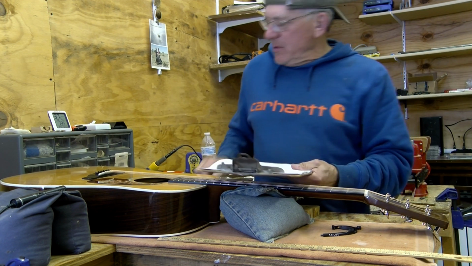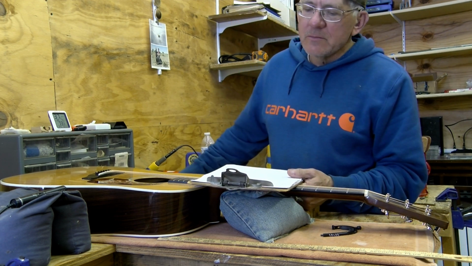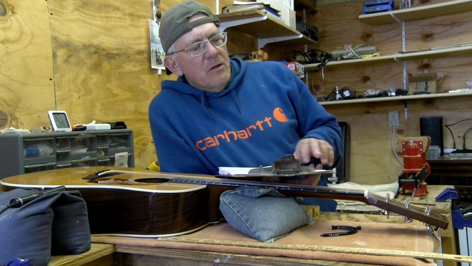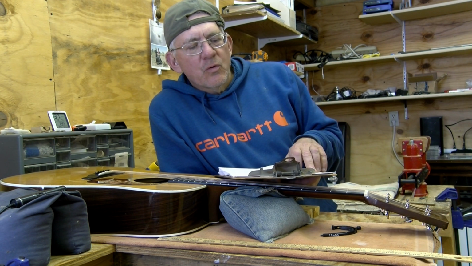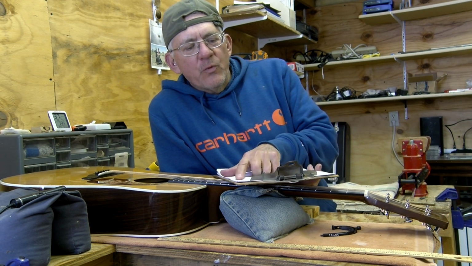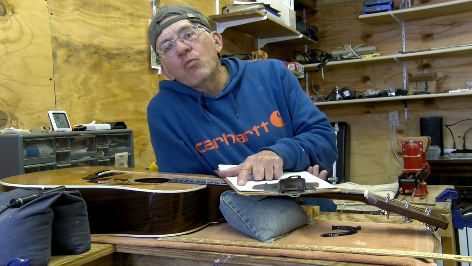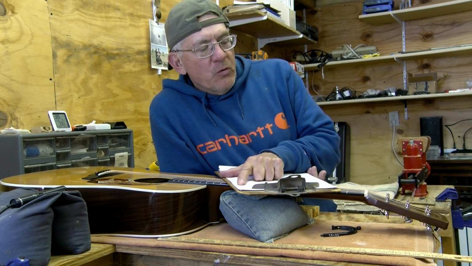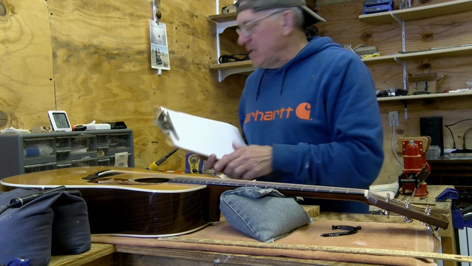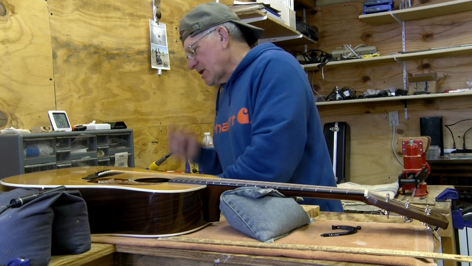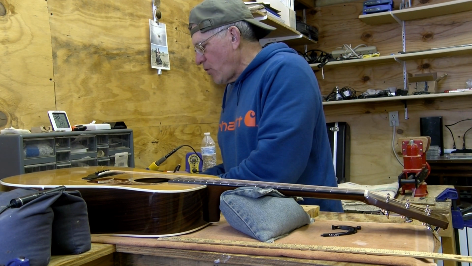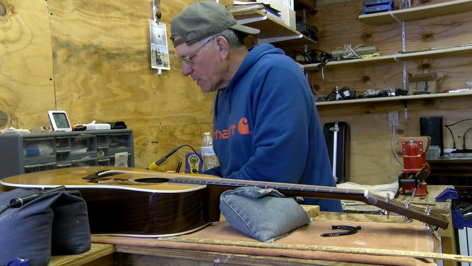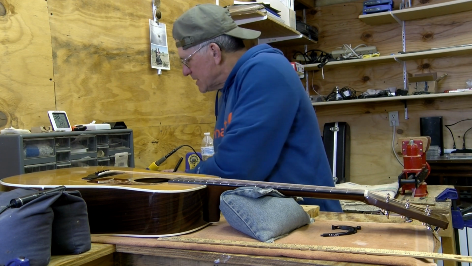So what happened here in the middle of the neck? We ended up with 0.10 of an inch more action. We ended up with about 0.14 of an inch. I keep forgetting that number. I need to write that down. 4 and 2, 16. 10 here.